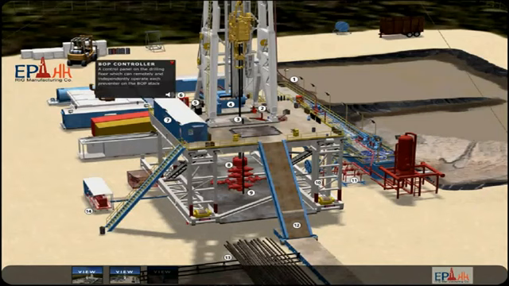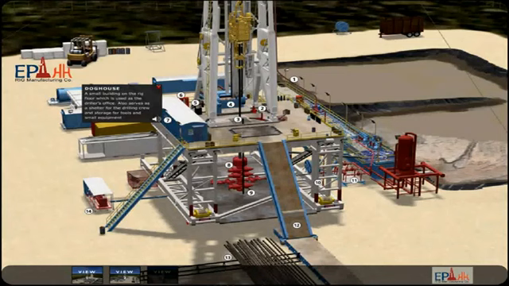BOP controller. A control panel on the drilling floor which can remotely and independently operate each preventer on the BOP stack. Doghouse. A small building on the rig floor which is used as the driller's office. It also serves as a shelter for the drilling crew and storage for tools and small equipment.